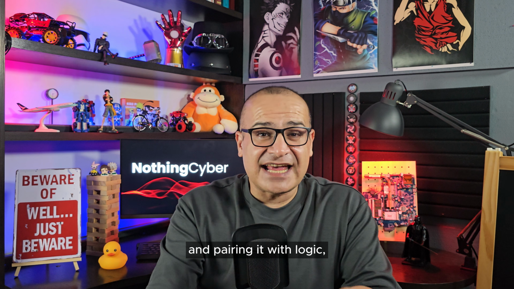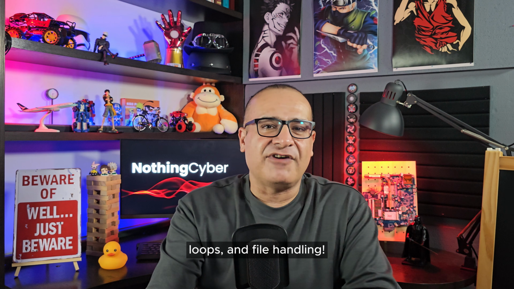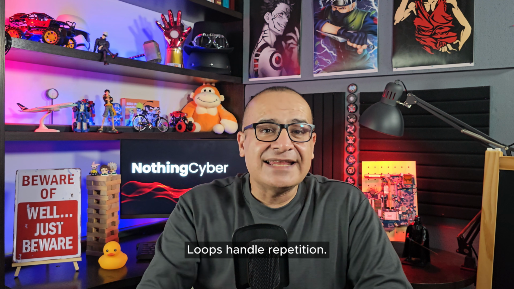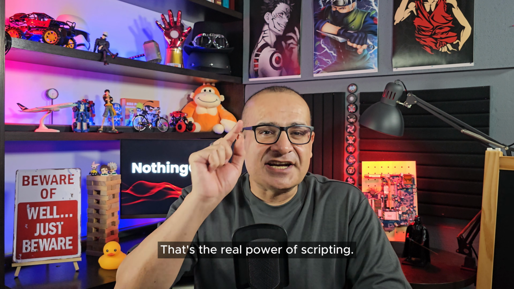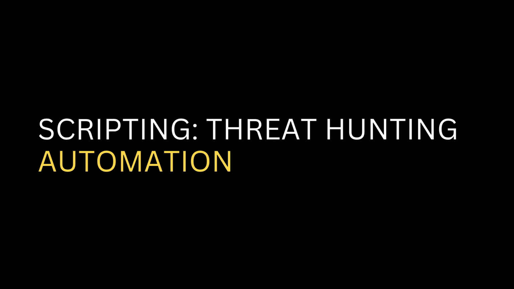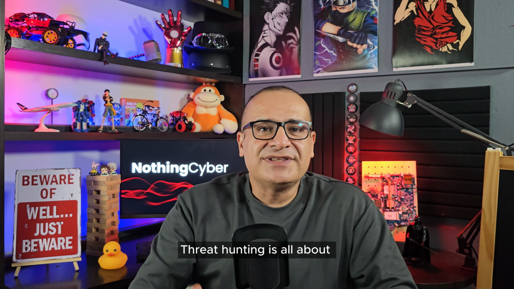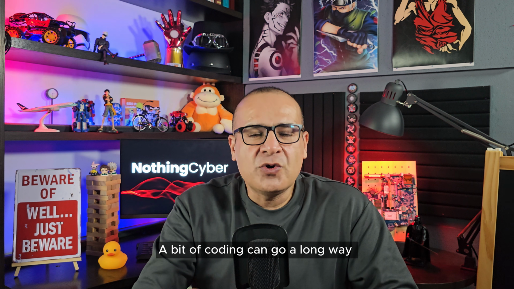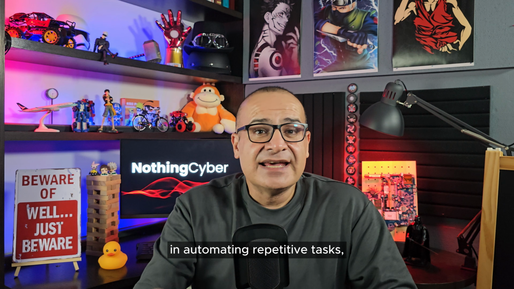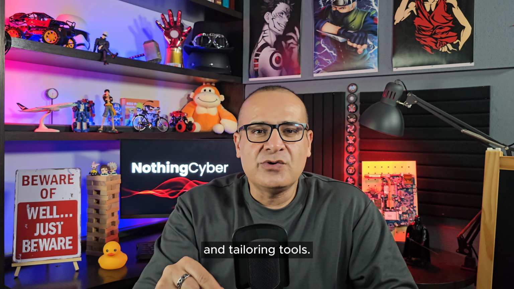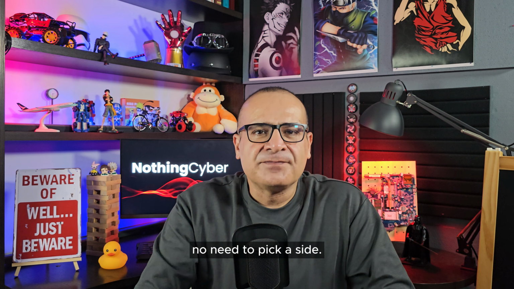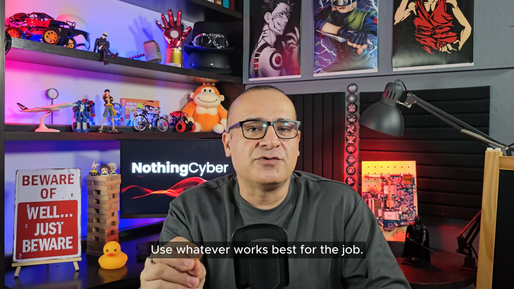Imagine taking regex and pairing it with logic, loops, and file handling. Logic decides what happens to the data. Loops handle repetition. That's the real power of scripting. Threat hunting is all about digging into loads of data. A bit of coding can go a long way in automating repetitive tasks, speeding up analysis, and tailoring tools. Bash, Python, PowerShell, Perl, Go, no need to pick a side. Use whatever works best for the job.